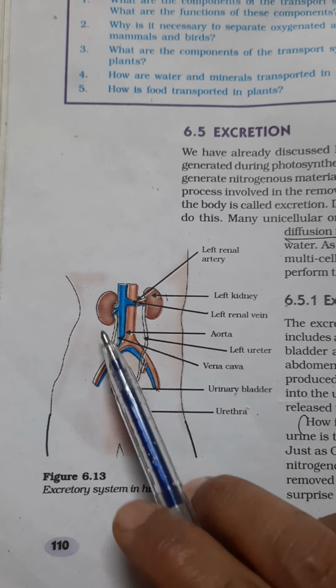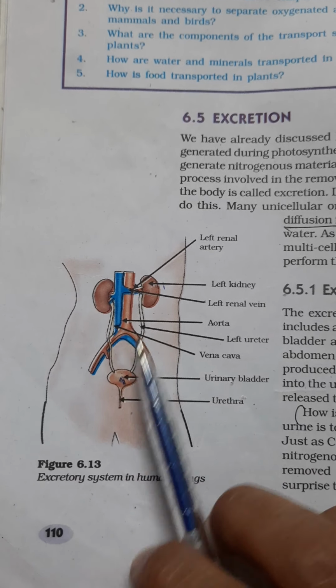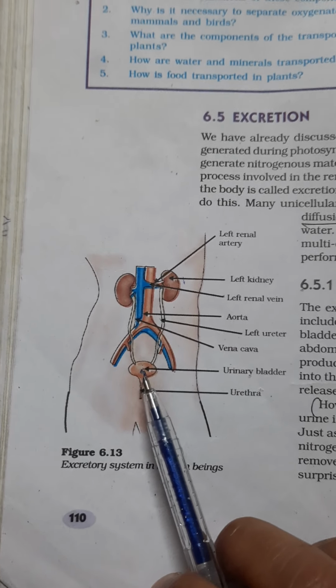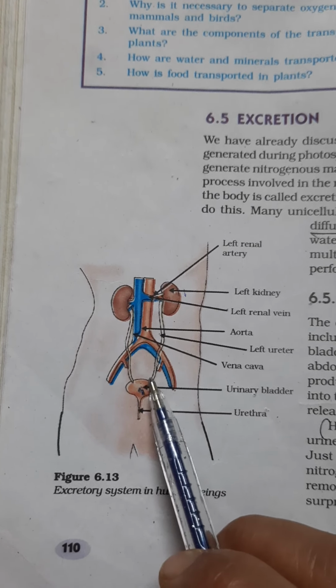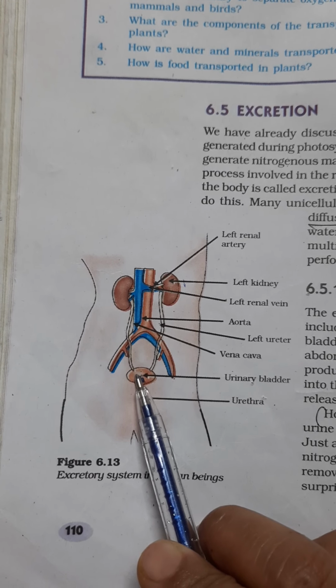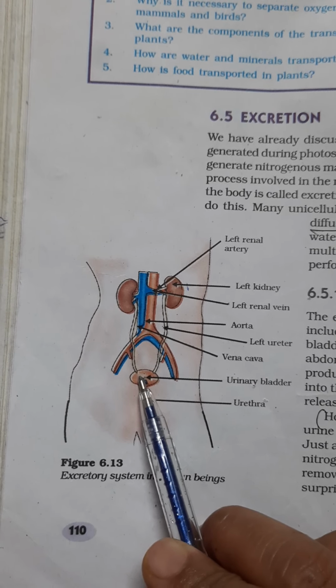Next we have a pair of tubes which help in passing the urine. And next, there is a urinary bladder. It is a muscular bladder under nervous control.